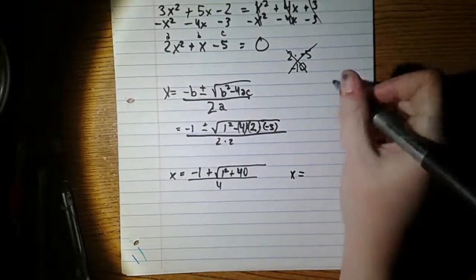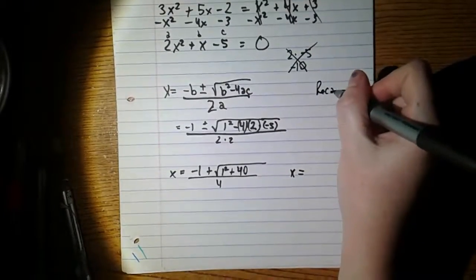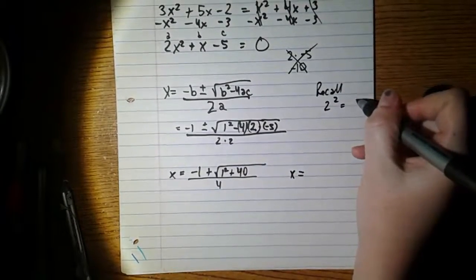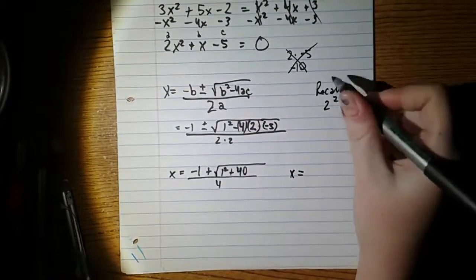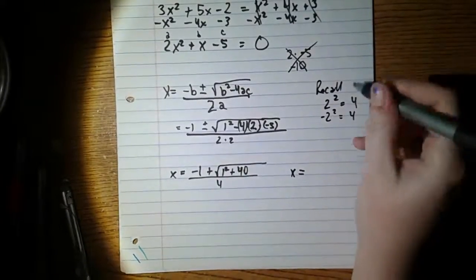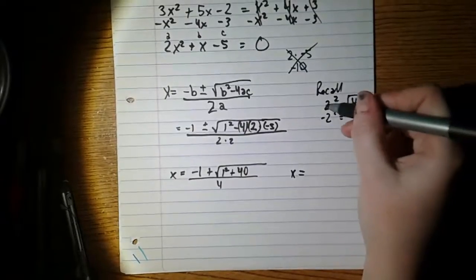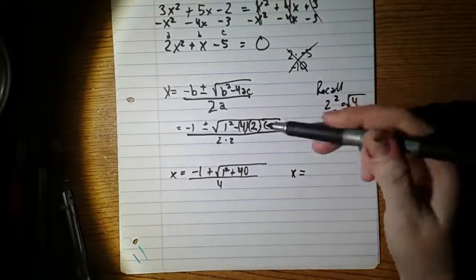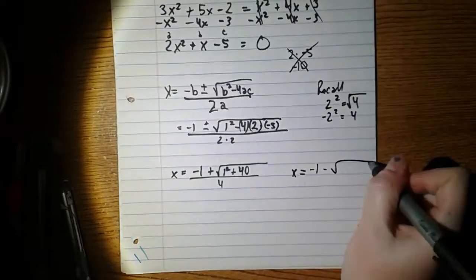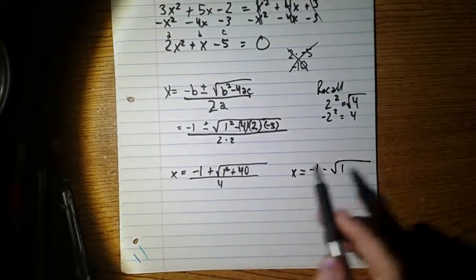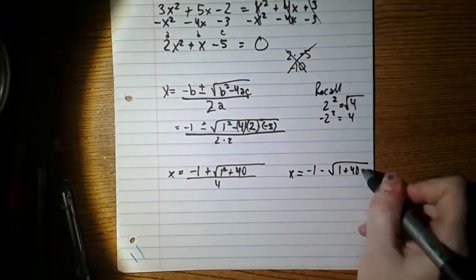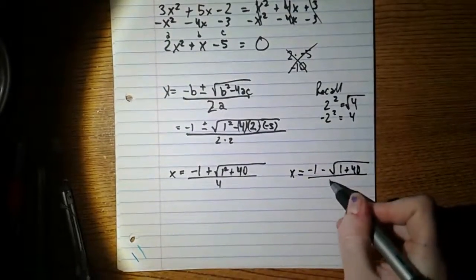Because remember, if you have 2 squared, it's going to give you 4. If you have a minus 2 squared, that's going to give you a 4. So when you're talking about the square root of 4, you have a plus 2 and a minus 2. That's why your x is going to have a plus and a minus answer. And I'm just going to write 1 because 1 squared is 1. And that's going to be all over 4.